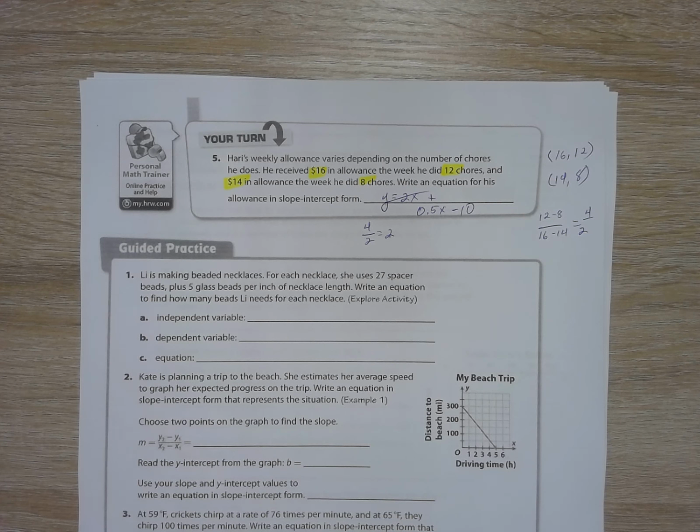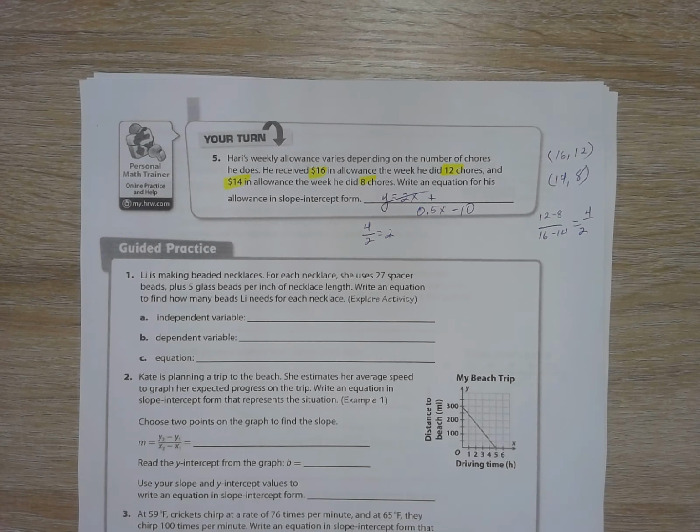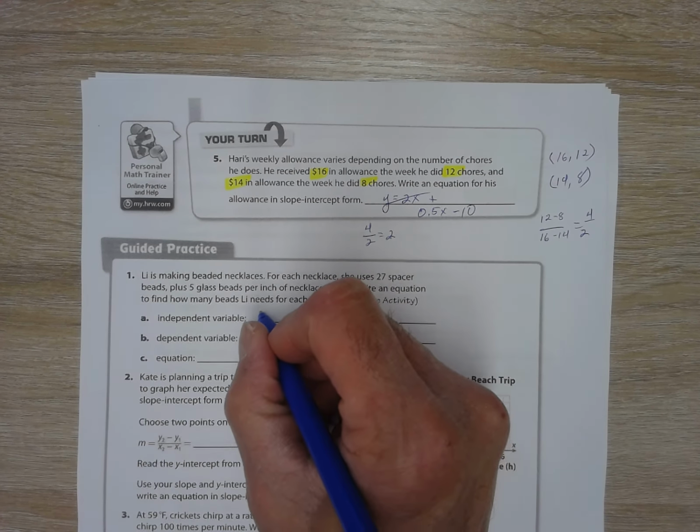Lee is making necklaces. For each necklace, she uses 27 spacer beads plus 5 glass beads per inch of necklace length. Write an equation to find out how many beads Lee needs for each necklace. So the independent variable is the length of the necklace in inches.